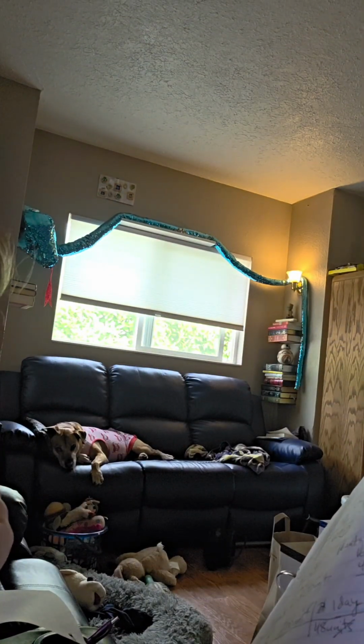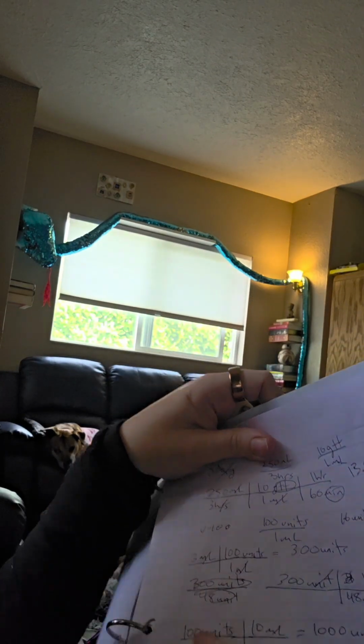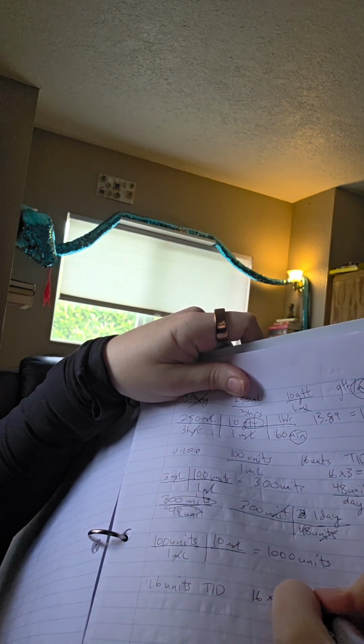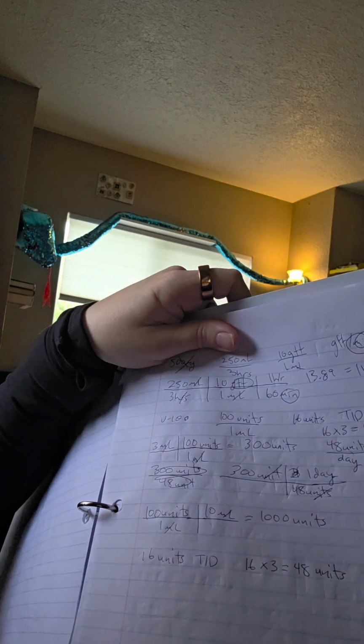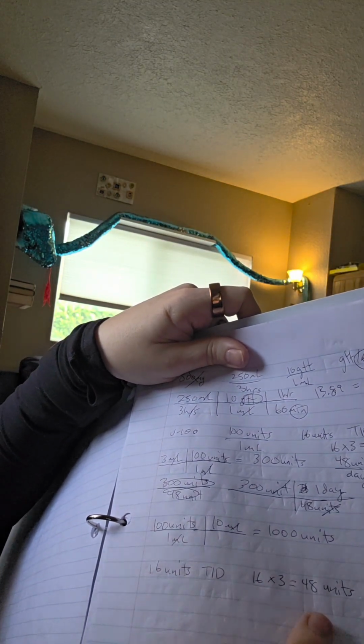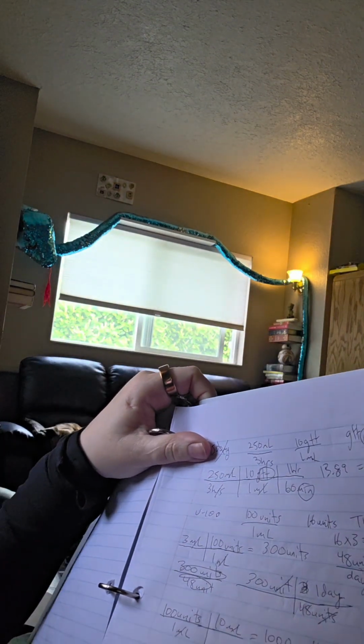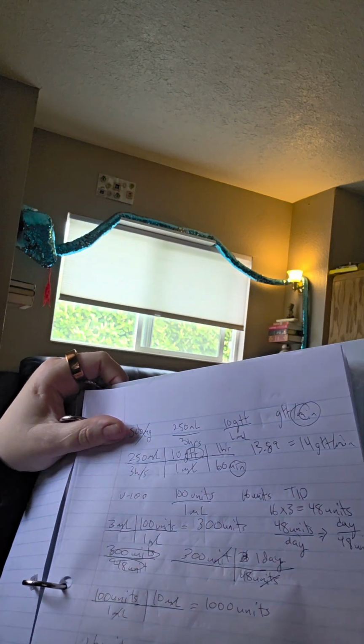Now let's figure out how many times she takes a day. She takes 16 units subcutaneously 3 times a day at meals, because it says TID, which is 3 times a day. So we'll do 16 times 3 would again equal 48 units is how much she takes per day. So that's 48 units per day.